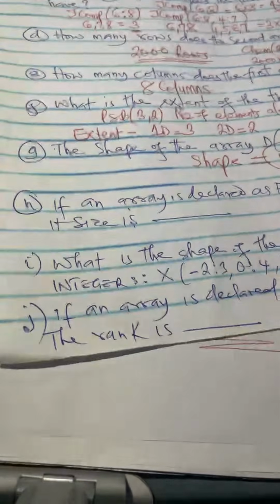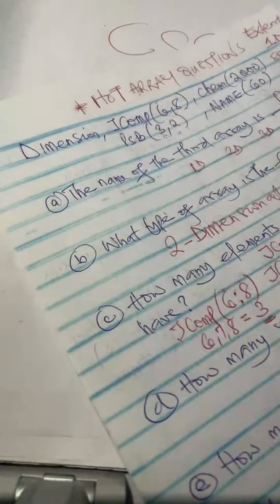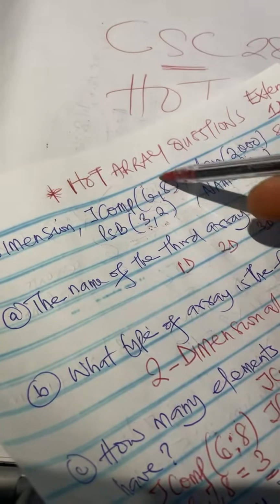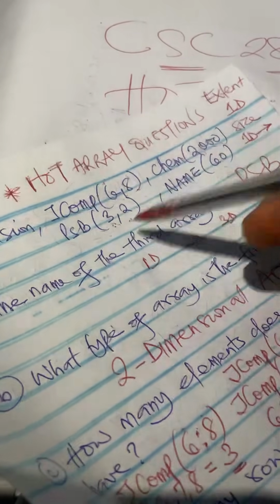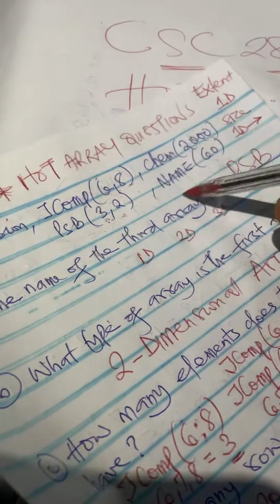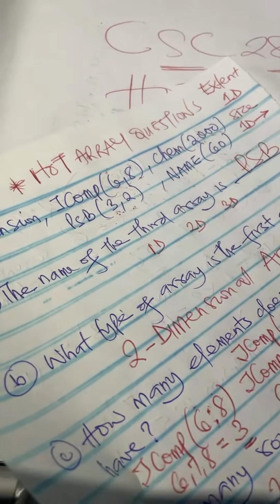All right, now moving forward, let me use this one as an instance. What is the shape of this jcomp? The shape of this jcomp is 6 comma 8. What is the shape of psb? 3 comma 2. What is the shape of chem? 2000. What is the shape of name? 60.